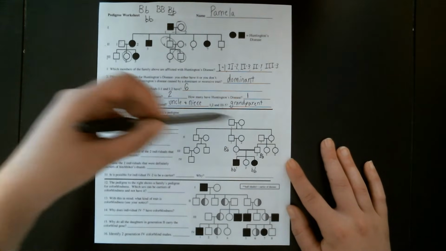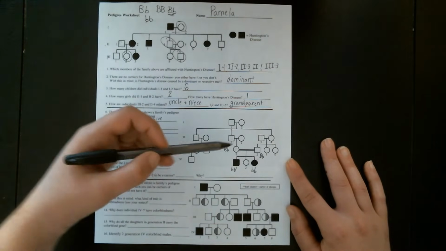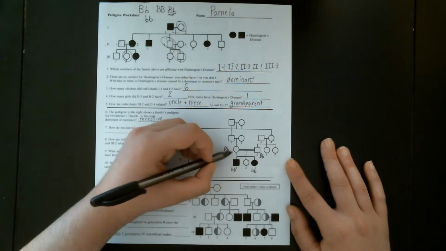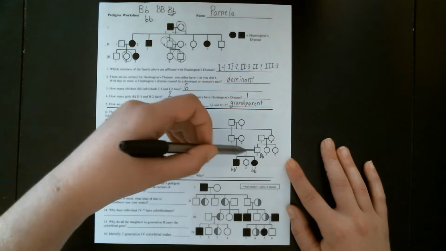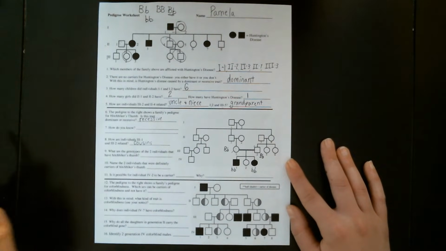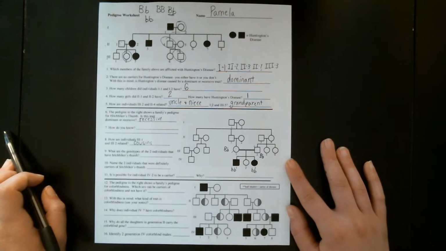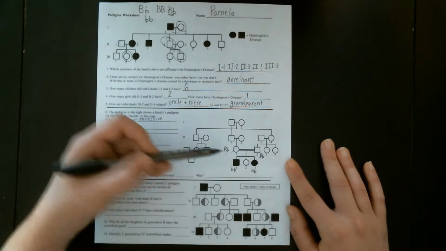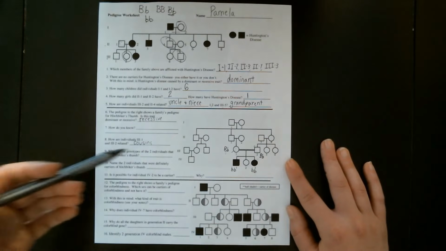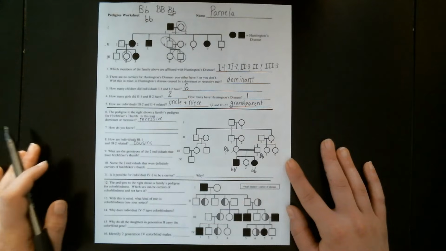So none of these people have Hitchhiker's thumb. Obviously, somebody had to be a carrier because this person is a carrier and this person is also a carrier. But if they had married unrelated people, the likelihood that they would marry someone who's also a carrier is really, really low. So that little h would never get, they would never have children that have Hitchhiker's thumb because all their children would just be carriers.